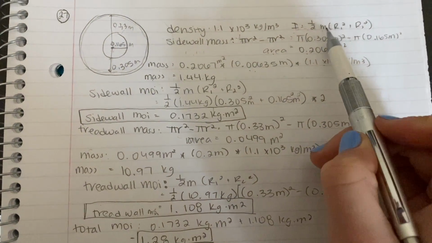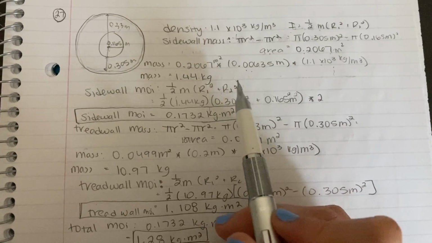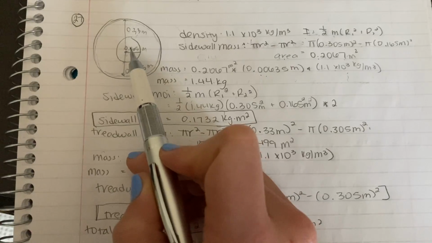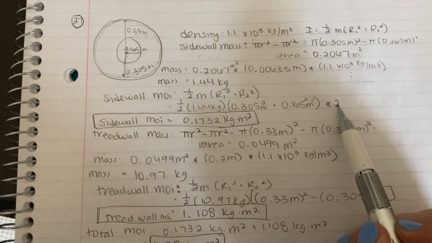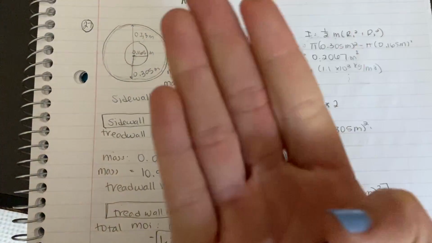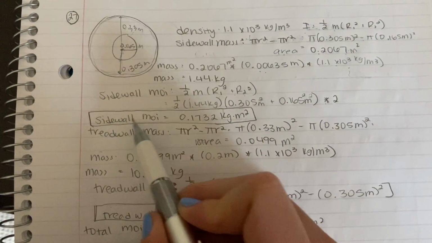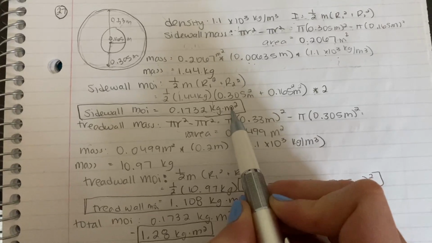So going back up to this equation over here, to find the moment of inertia, it's 1/2 m (r1 squared plus r2 squared). So 1/2 times the mass, r1 squared plus r2 squared, which is going to be in here. And then we're going to multiply by 2 because there's two sidewalls. Because if you think about it, there's the one on this side and then there's the one on the back. So in order to get the total sidewall moment of inertia is 0.1732 kilograms times meters squared.